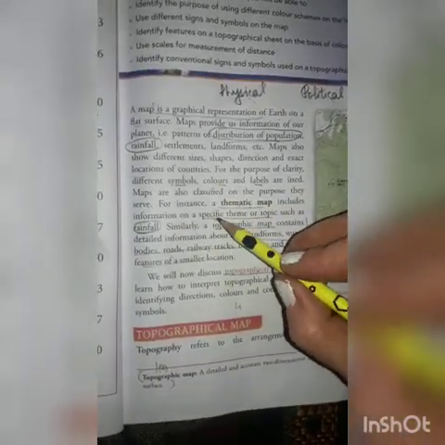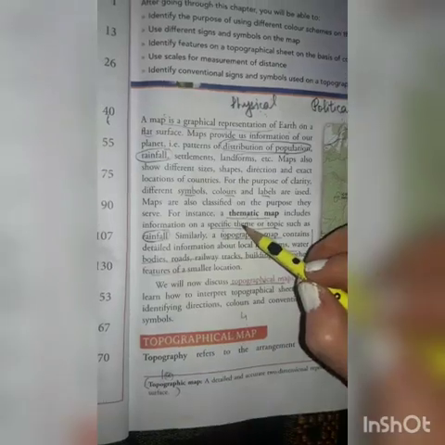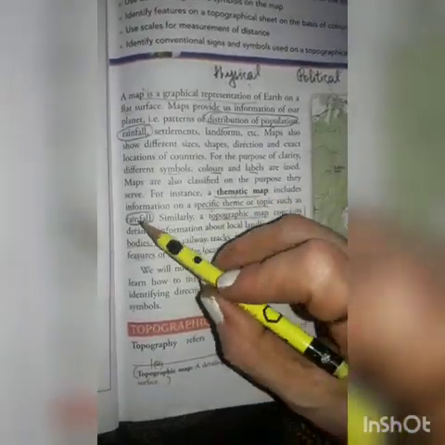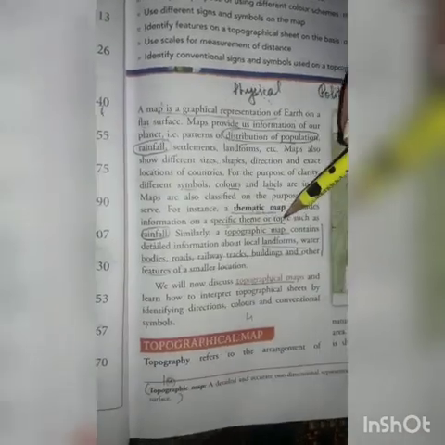Now, what is a thematic map? A thematic map gives us the information on a particular theme. Specific theme means a particular theme or topic. Such as you can take the topic of rainfall or distribution of population. It could be the crop production. So, a thematic map gives us the information on a particular theme or topic. You can give an example, rainfall or distribution of population.